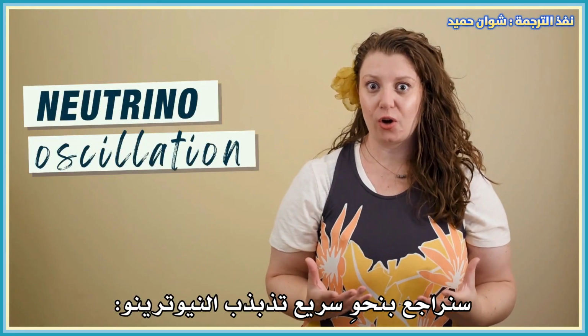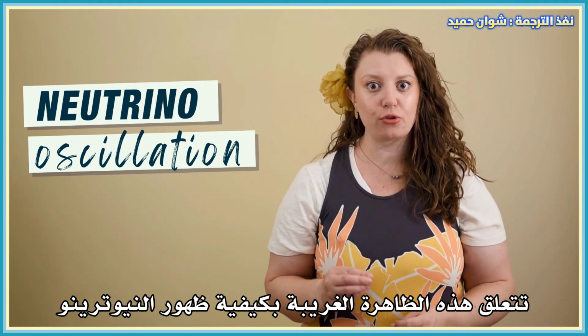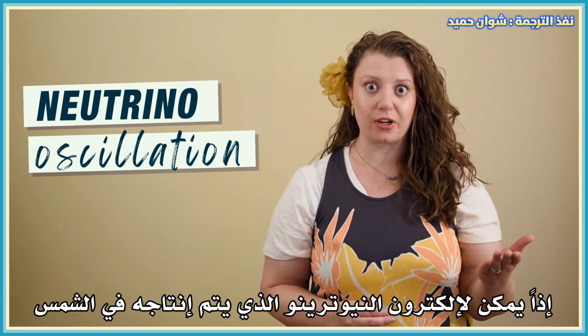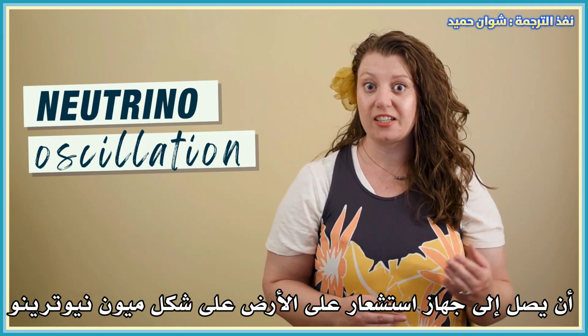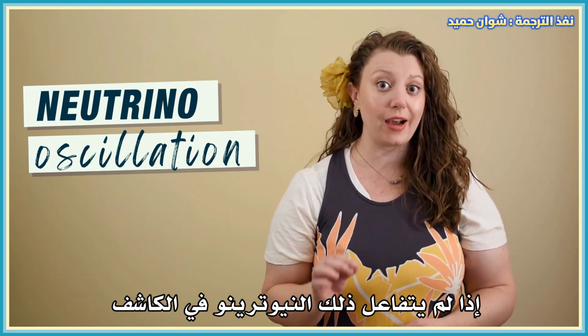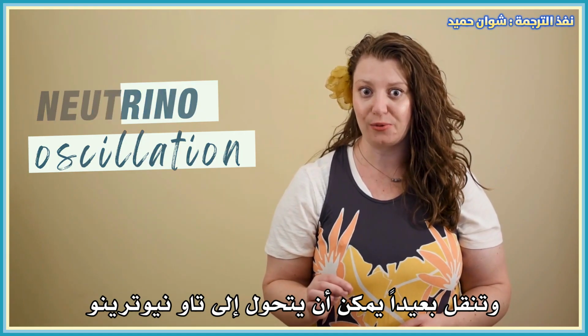A quick refresher on neutrino oscillation. This odd behaviour is all about how neutrinos appear to change as they travel. So, an electron neutrino produced in the Sun can arrive in a detector on Earth as a muon neutrino. If that neutrino doesn't interact in the detector and travels further, it can change into a tau neutrino.